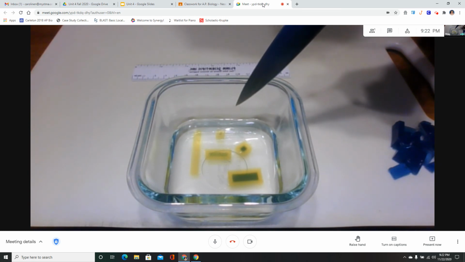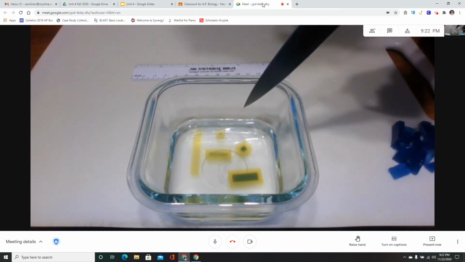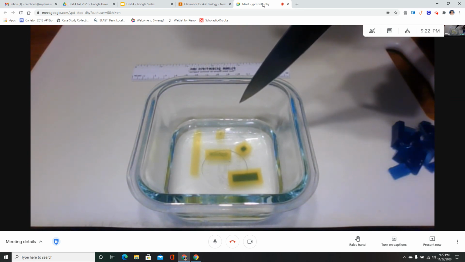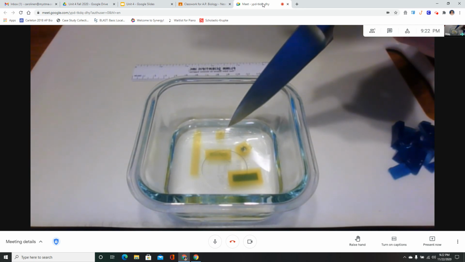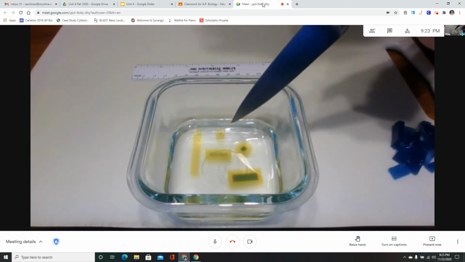All right, let's see here. Last little bit in the small cube is fading away, and it is all the way yellow.